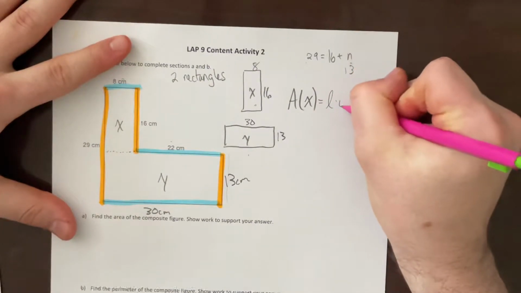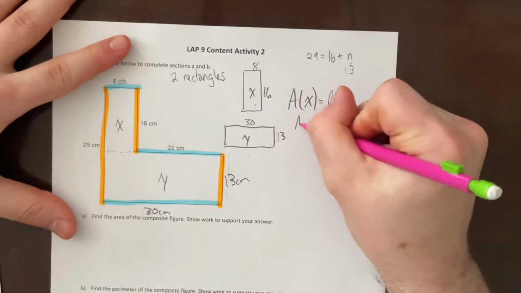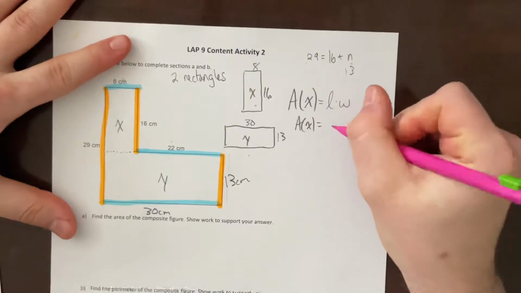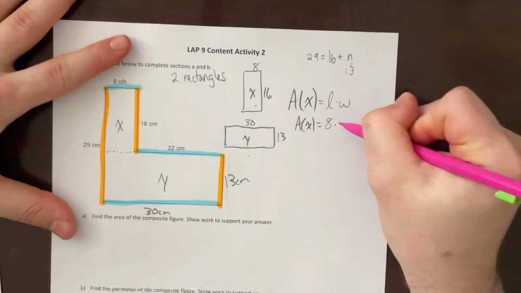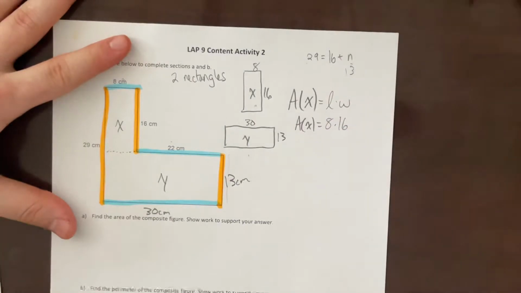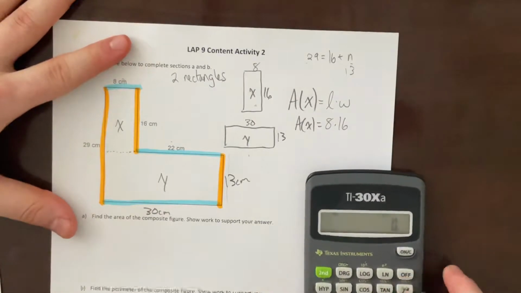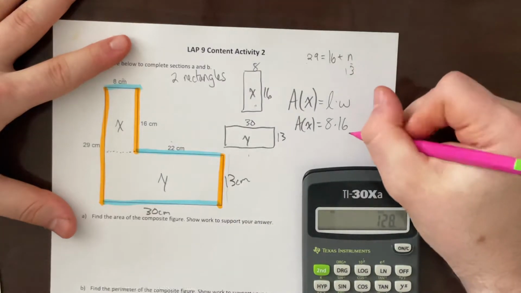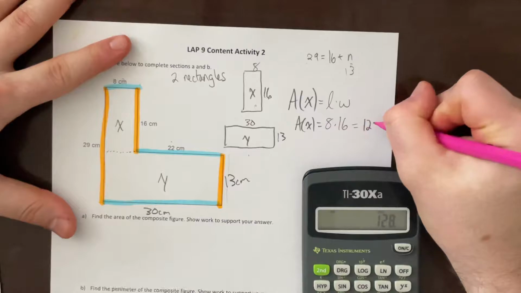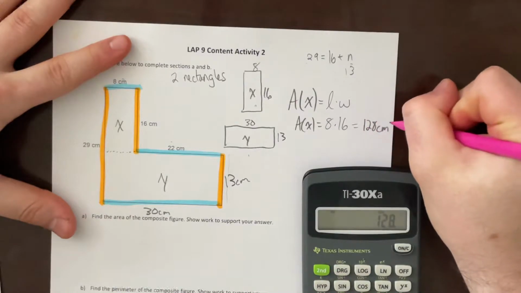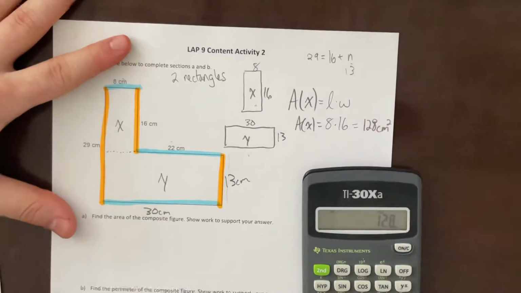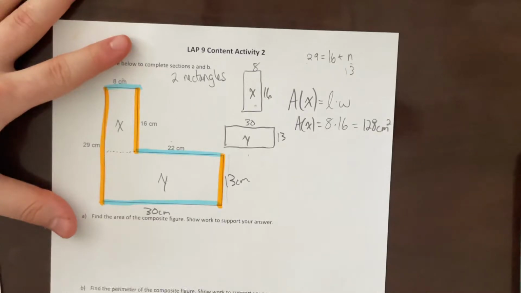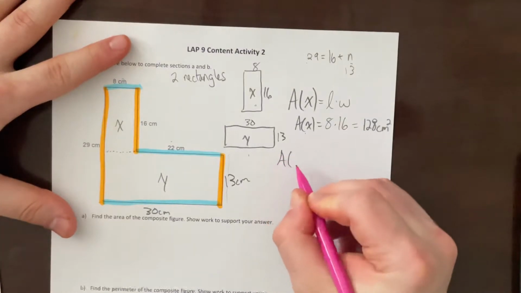It's equal to length times width. So the area of X is going to be 8 times 16, and make sure you use that calculator carefully. 8 times 16 is going to be 128. I want to say centimeters squared because I'm talking about area. So, area of X, we found that. How about the area of Y?